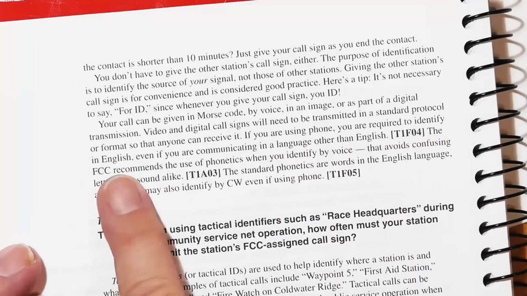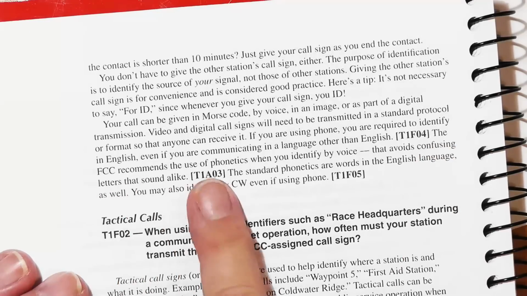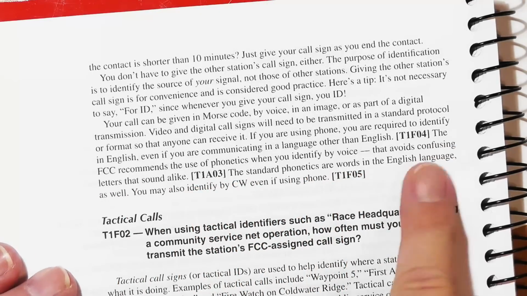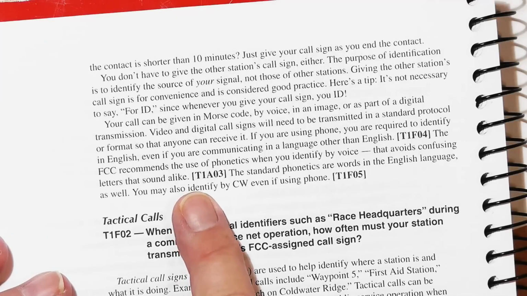Now, if you are using phone, you're required to identify in English, even though you are communicating in a language other than English. So if you just use the International Civil Aviation Organization's phonetics, you're okay. The FCC recommends the use of phonetics where you identify by voice. That avoids confusing letters that sound alike. On FM, it's easy to pick up the subtle difference in letters. On sideband, it's not.